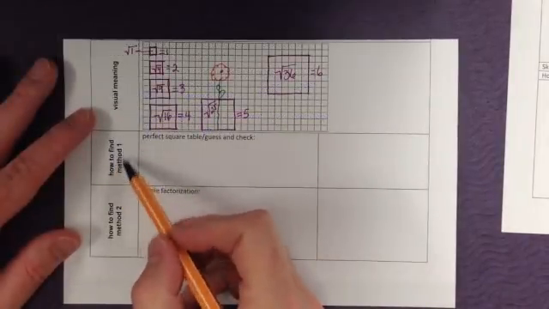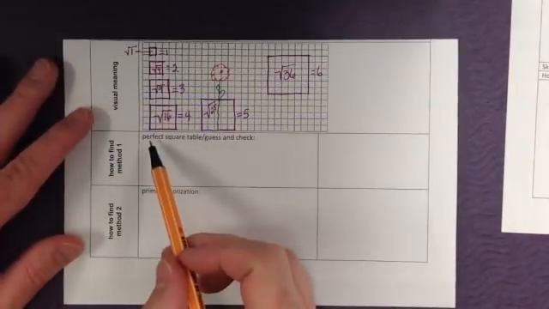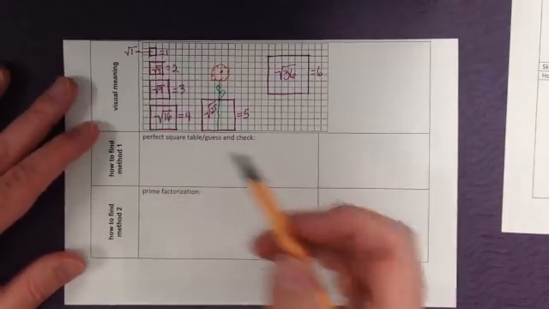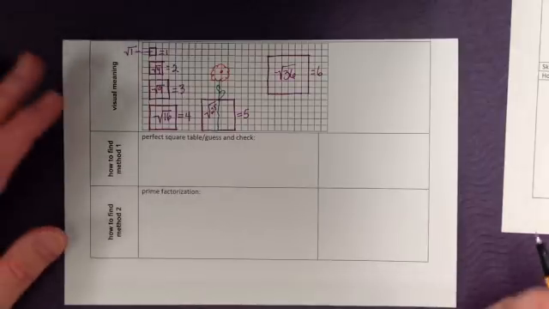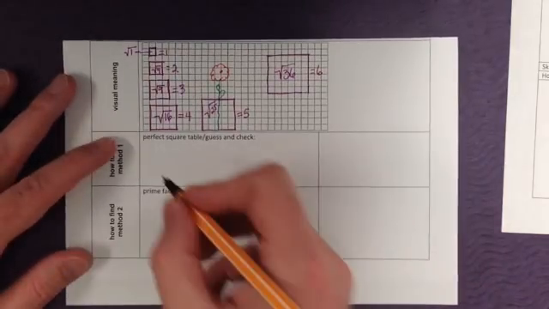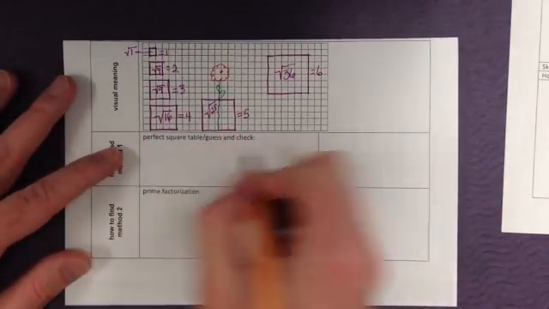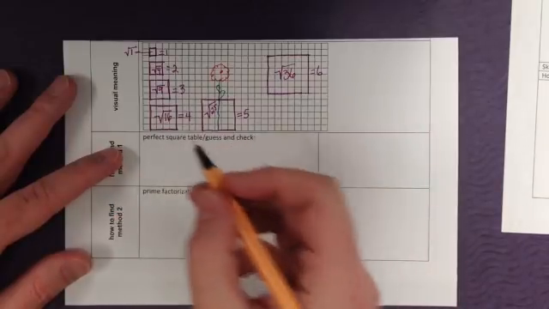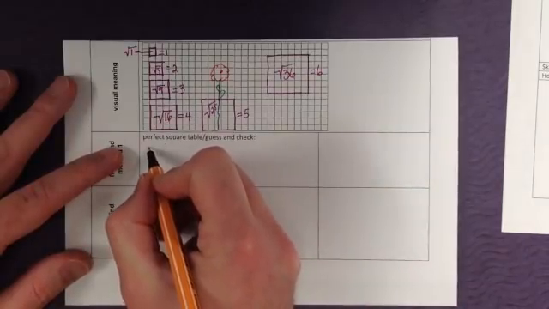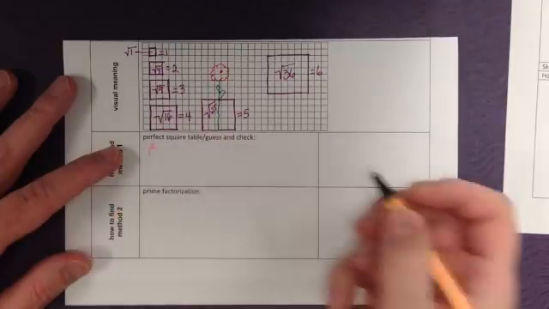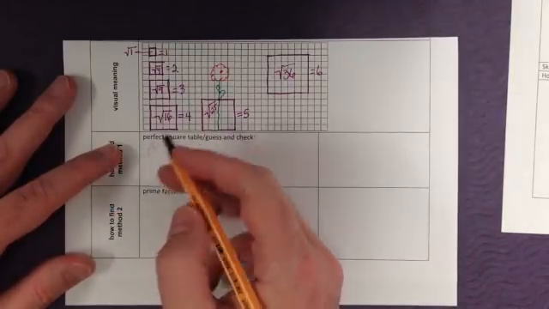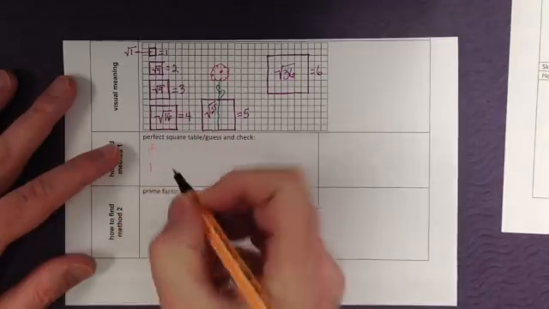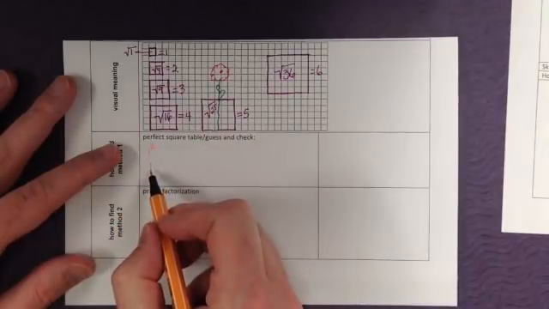Now, we're going to look at how to find method 1. It says perfect square table, guess and check. Okay? So how do I find the square root? One is you just learn what your perfect squares are. So we're going to create a little table. We'll do the table in a minute. Okay? But let's start with the number 1. What is 1 squared? And squaring means multiplying by itself. What's 1 times 1? 1 times 1 is 1. So the first perfect square number is 1.